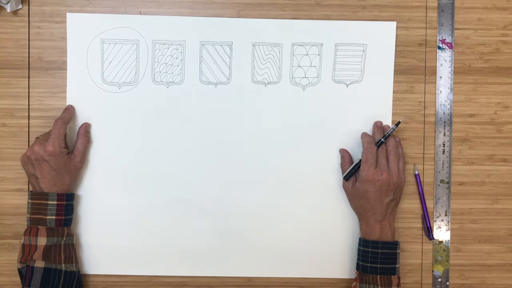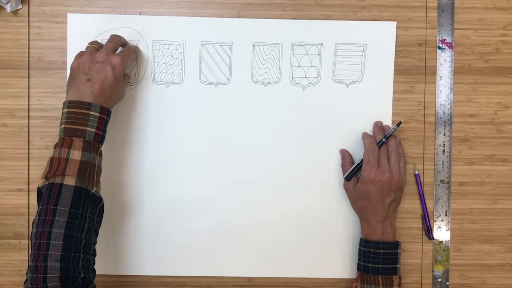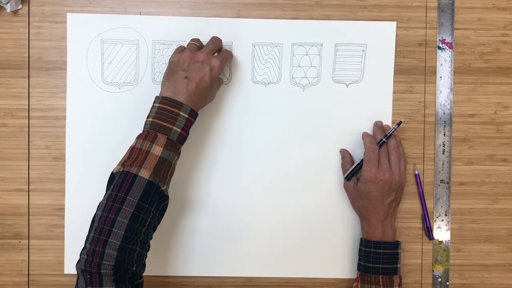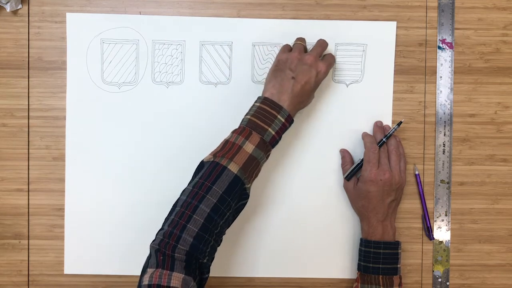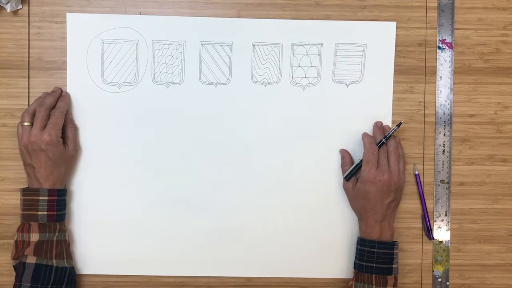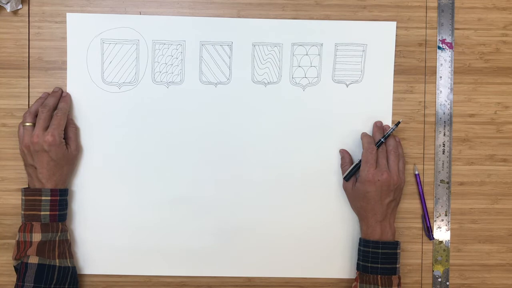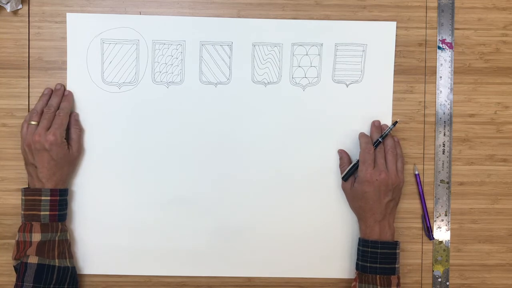So the next step now is an important one. We are going to decide and then design the lettering that will go into the center of your crest. Now this could be your name, it could be your family name, your last name, it could be the name of your street or your school. For me, I think I'm just going to do initials.